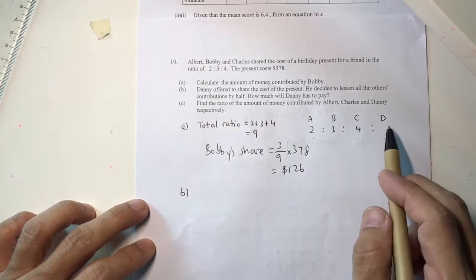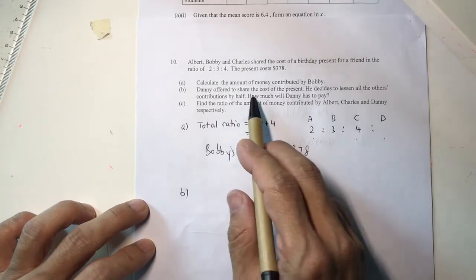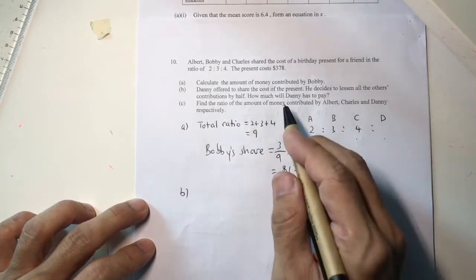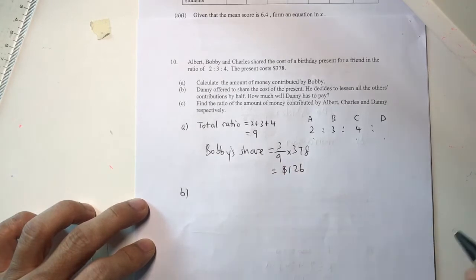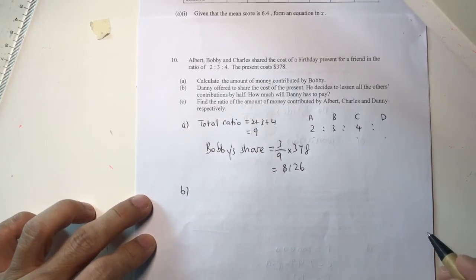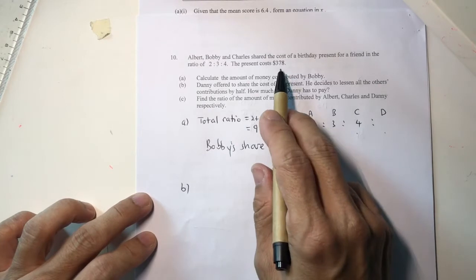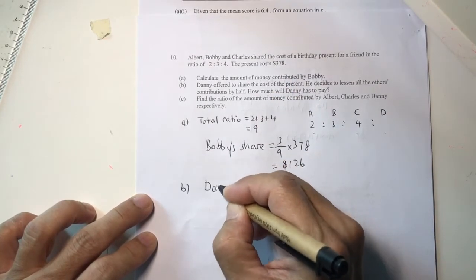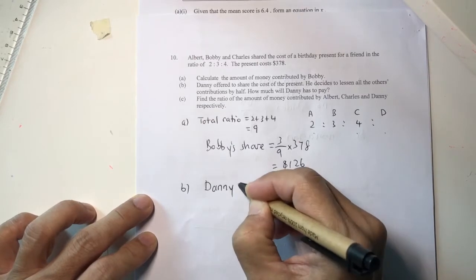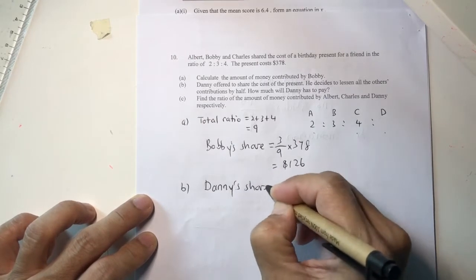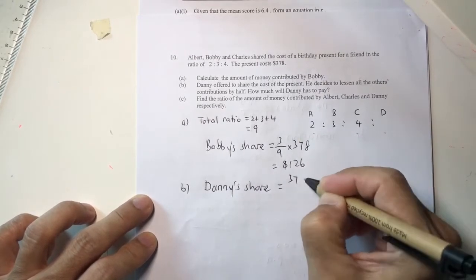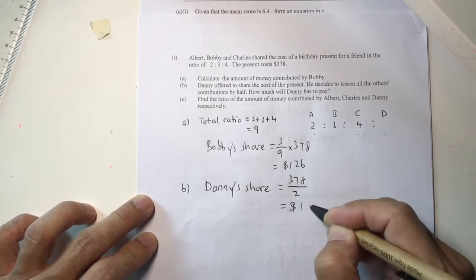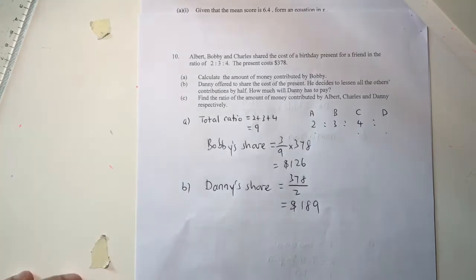For part B, if Danny, another person, offers to share half the cost, therefore, how much will Danny have to pay? Now we know the total sum is 378, so Danny's share is half that. 378 divided by 2. That gives us 189.